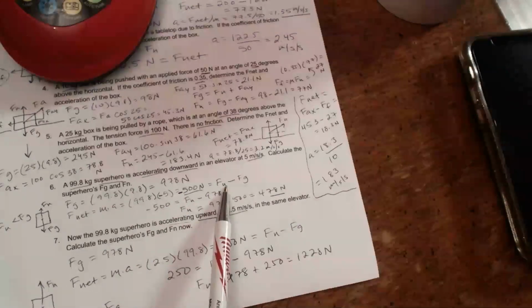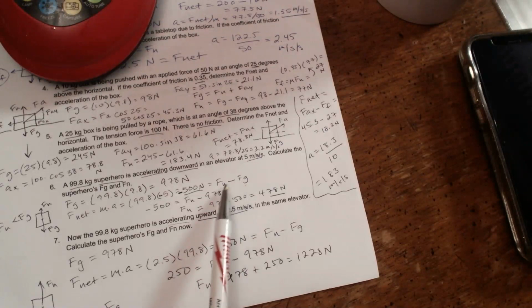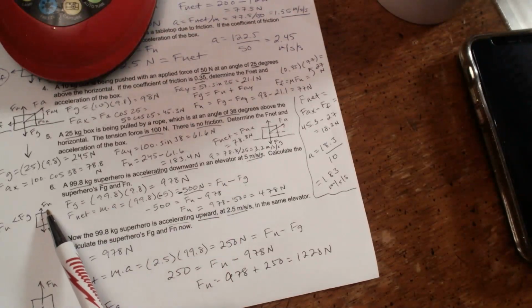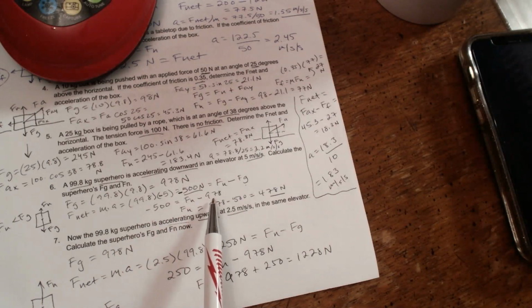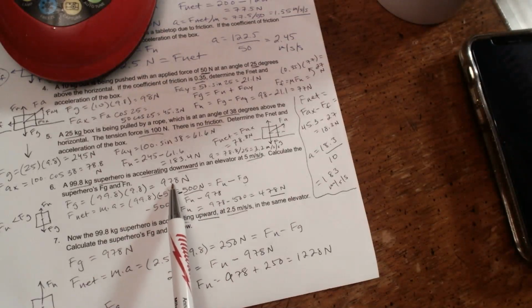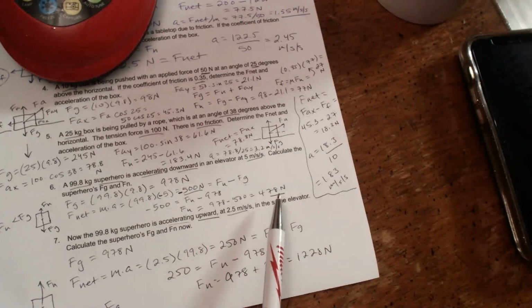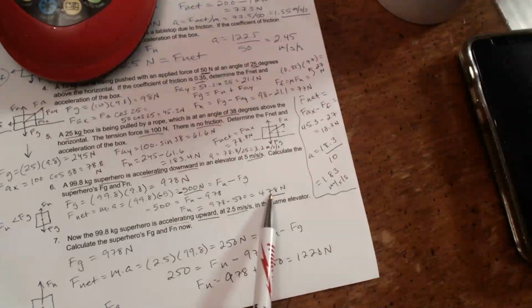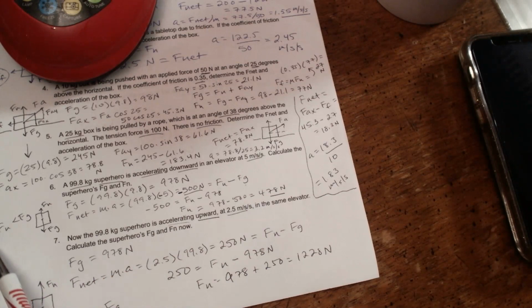So I'm going to set that equal to normal minus force of gravity. That's my vector sum of my forces, and we're doing it that way because normal is pointed upwards in a positive direction and force of gravity is pointing downwards in a negative. So then I set this minus 500 equal to normal minus my force of gravity that I got up here. I'm going to add this to both sides, and when I do that, I get a normal force of 478 newtons. So this is a case where normal force is less than force of gravity.